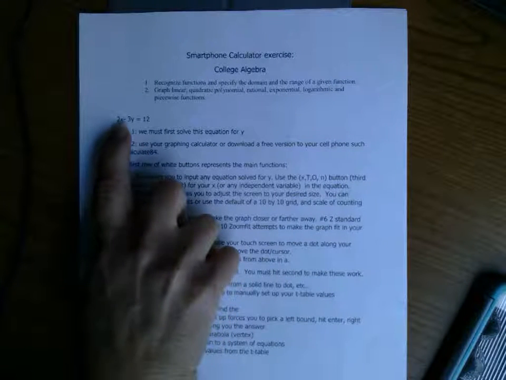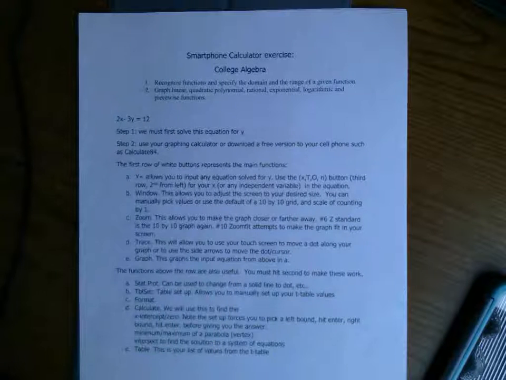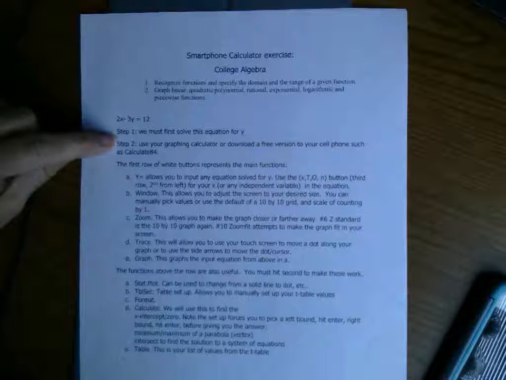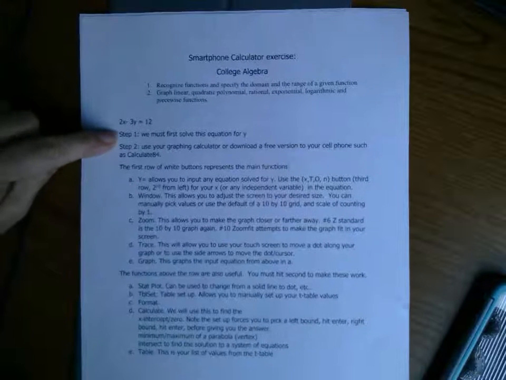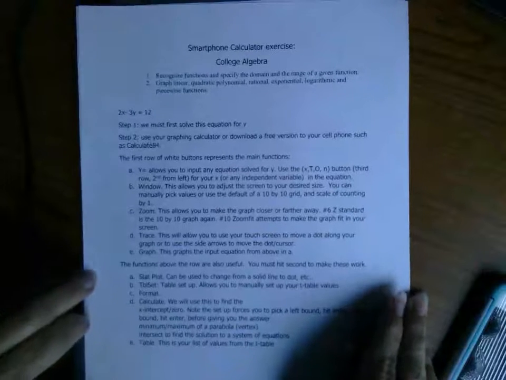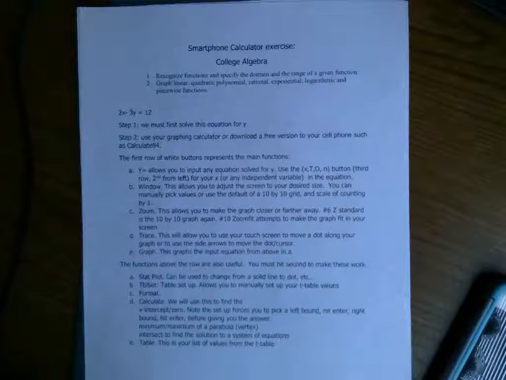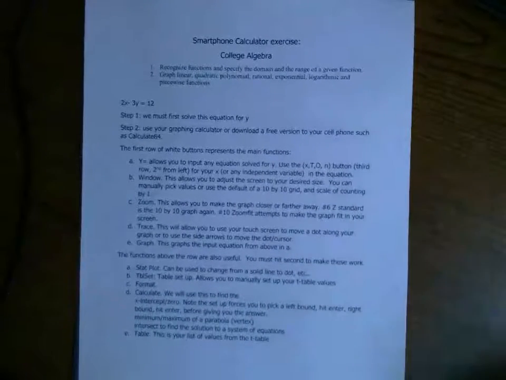Step 1, we're going to try to graph the equation 2x minus 3y equals 12. Step 1 is that you need to solve this equation for y. All equations we solve for y to use this application. I am going to teach the lesson as if you've never used a graphing calculator, because some of my students have never used one. I want to always approach it as if it's brand new to everyone. I know it's not new to you guys, but just bear with me. That's how I would do this.